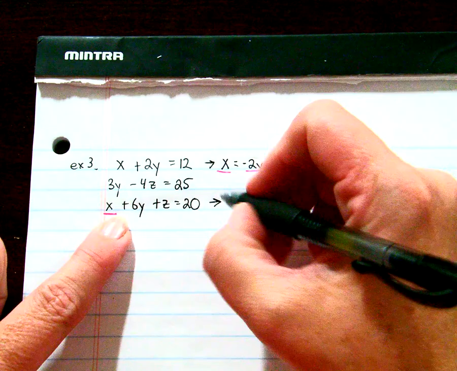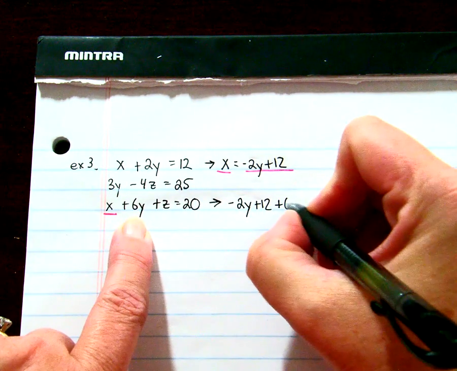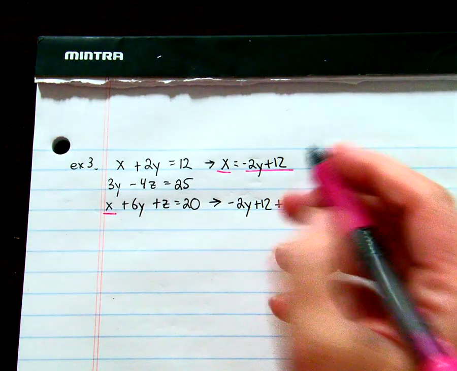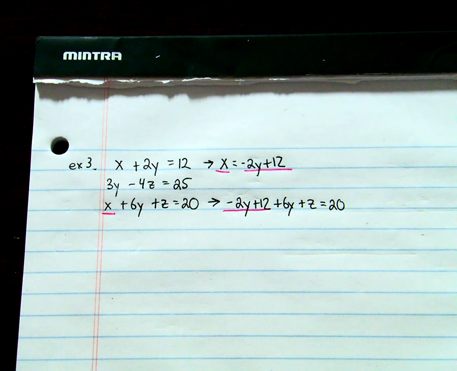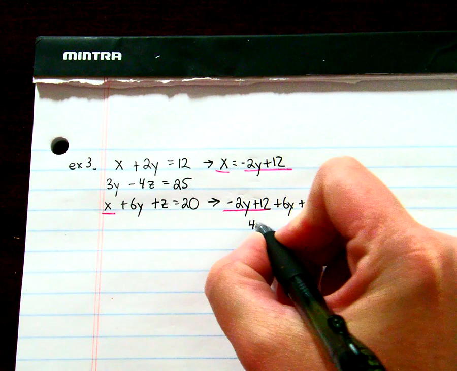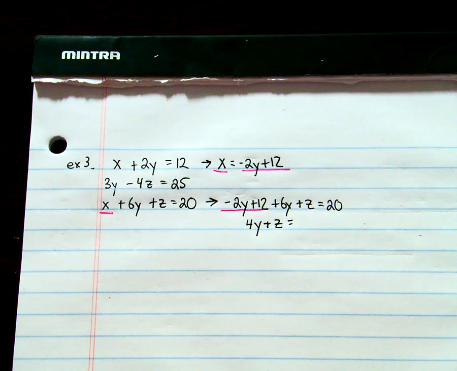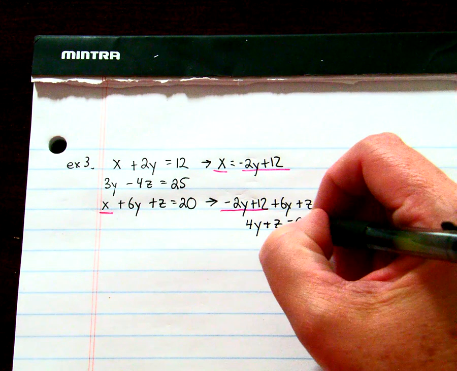So that's going to look like what? Negative 2y plus 12 plus 6y plus z equals 20. Note, this right here is the replacement for x, right? All right, so simplify that. What are we going to do with that 12? Move it to the other side and make it 4y plus z equals 8.